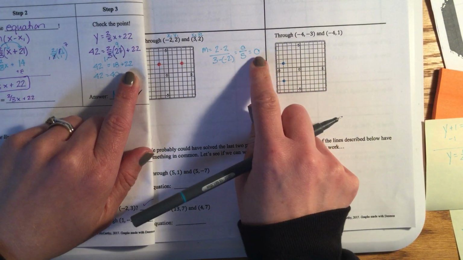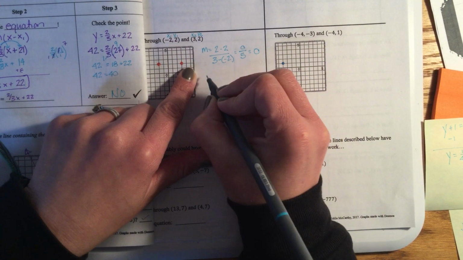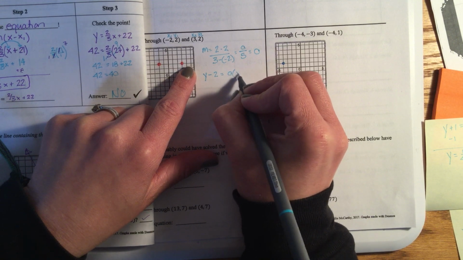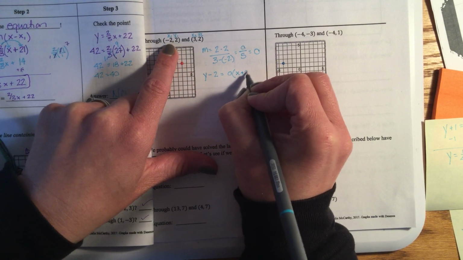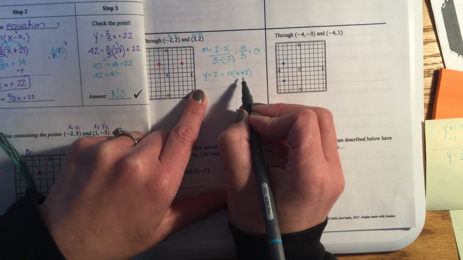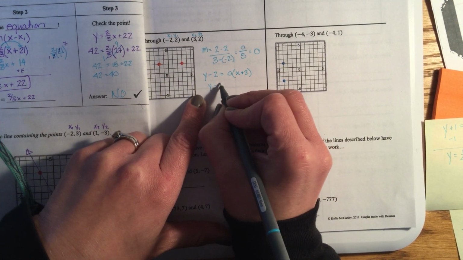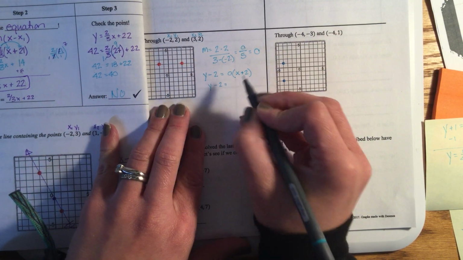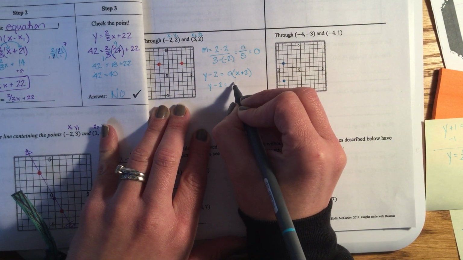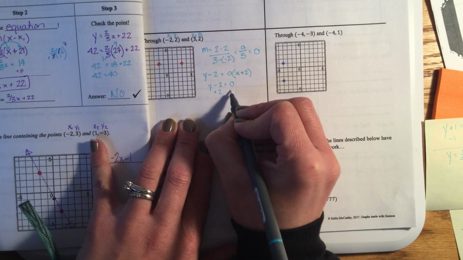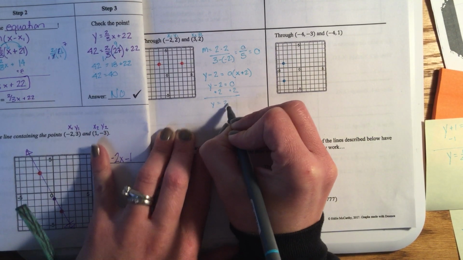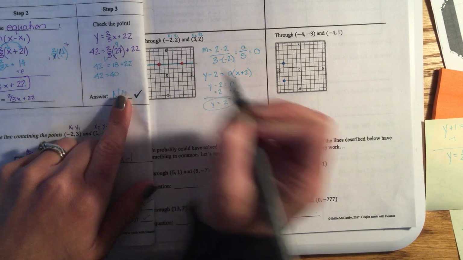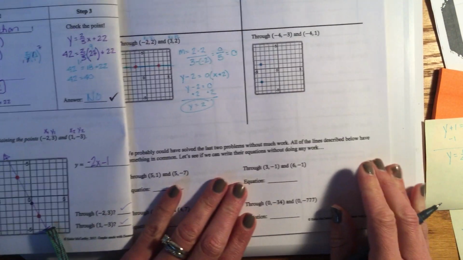Okay, but the slope is 0, so if you put this into your equation, y minus 2 equals 0 times x plus 2. Well, 0 times anything is 0, so this equals 0, and you would add this to the other side. y equals 2 would be your equation. If you graph that, it does go through those 2 points.